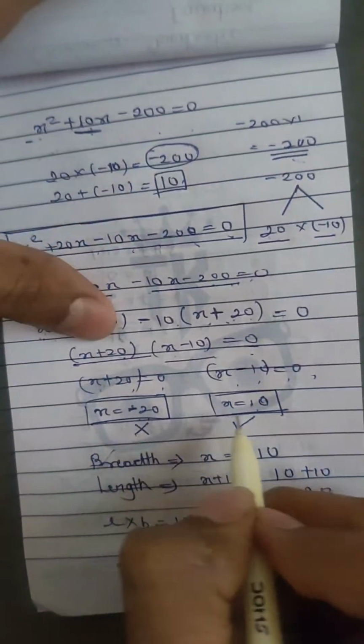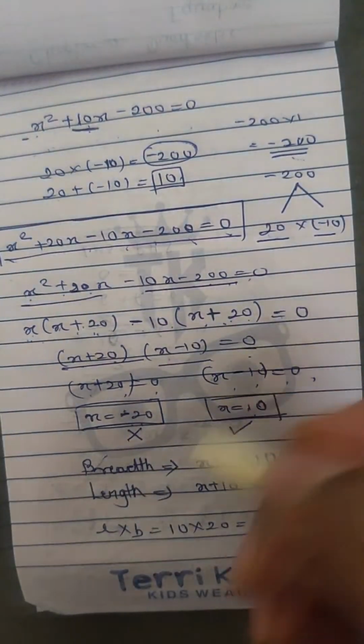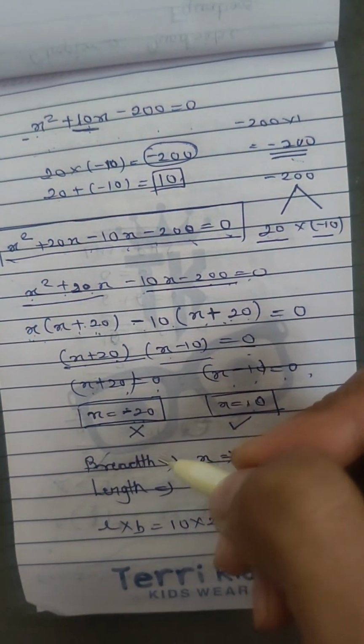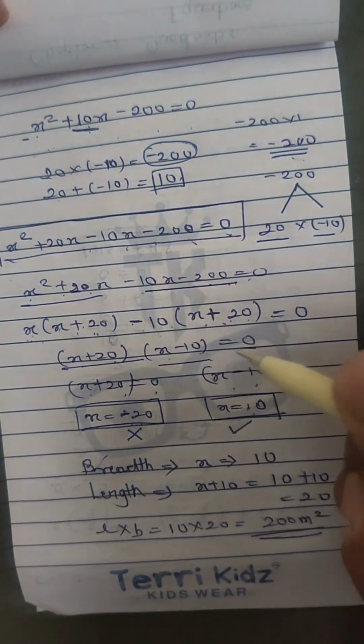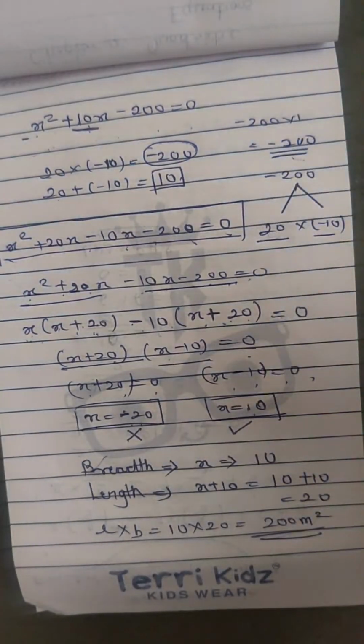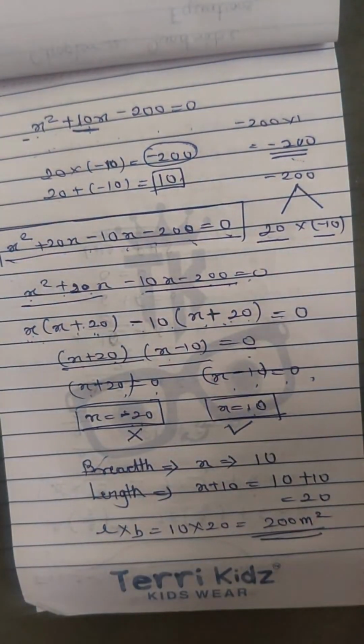So next, we are getting here minus 20 and 10. But the value of x which we got as minus 20, we cannot consider here, because here we are asked about the length, and length cannot be negative. So we will consider the value of x to be 10. If we consider x equal to 10 here, we get the breadth to be x, which is equal to 10, and the length will be x plus 10, which is 10 plus 10, equal to 20.